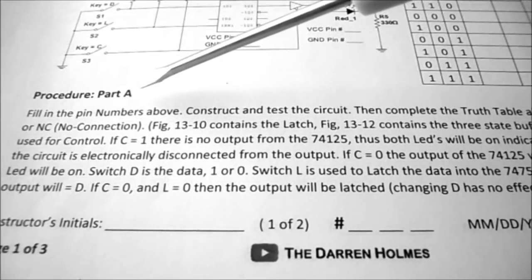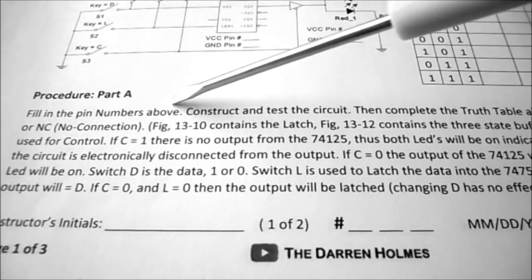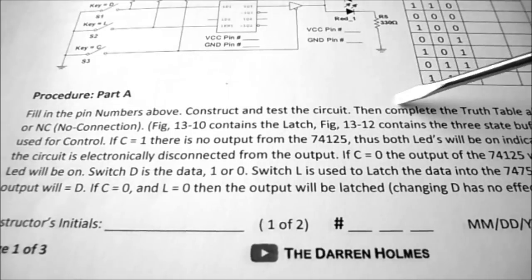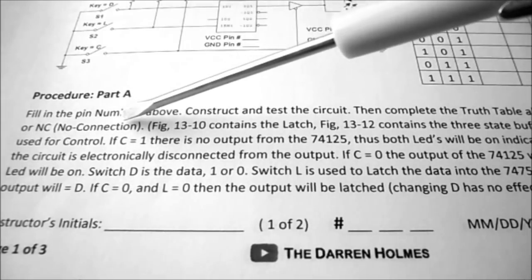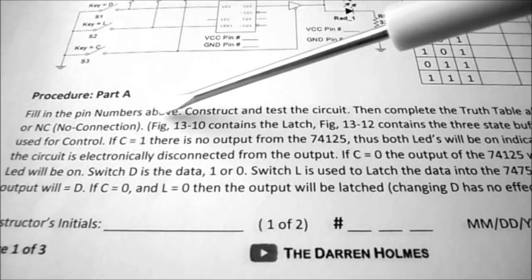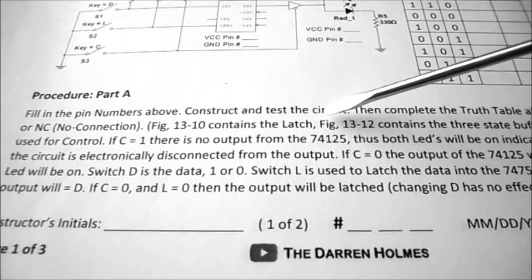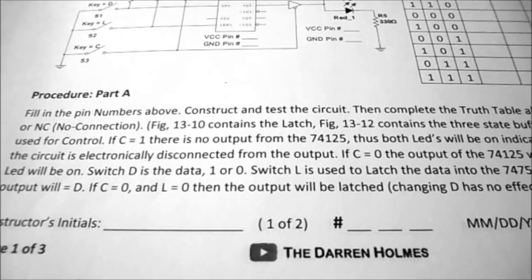So under procedure, part A, we're to fill in the pin numbers above, construct and test the circuit, then complete the truth table above using 1s or 0s, or NC for no connection. Figure 1310 contains the latch. Figure 1312 contains the three-state buffer.